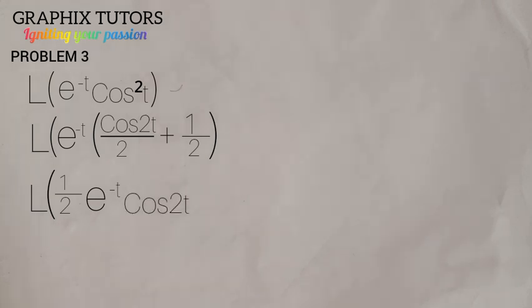So the Laplace of e raised to the power minus t times cos 2t over 2, we're having 1 all over 2 e minus t cos 2t. Now I brought the 1 over 2 because it is a constant in front of the e. The constant will always come in front.